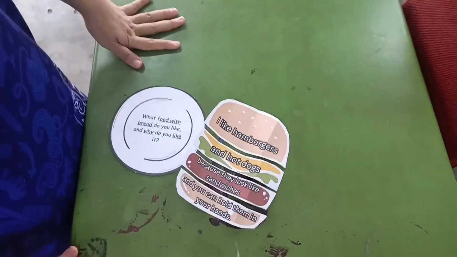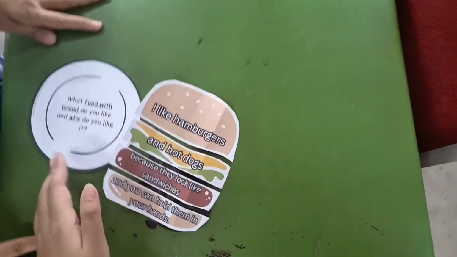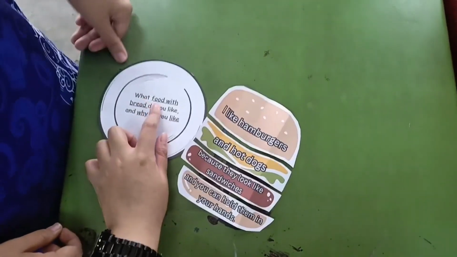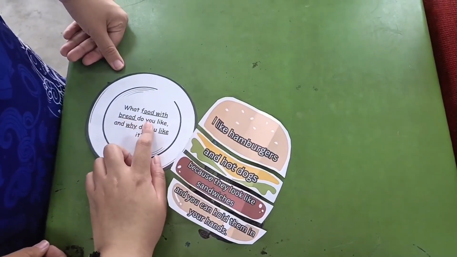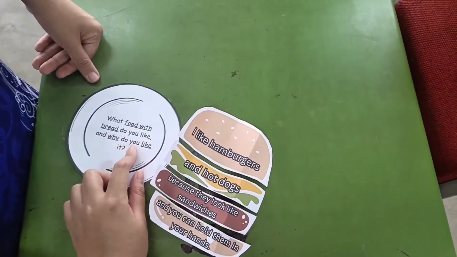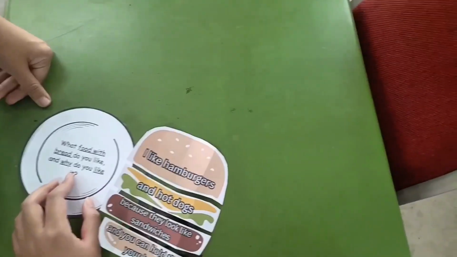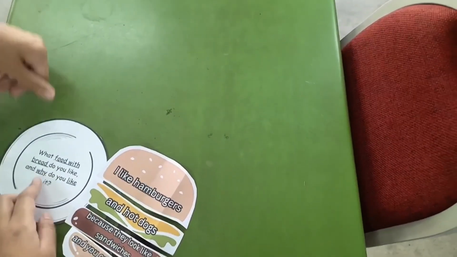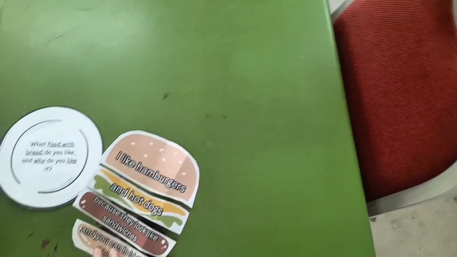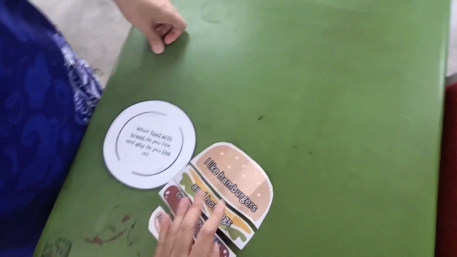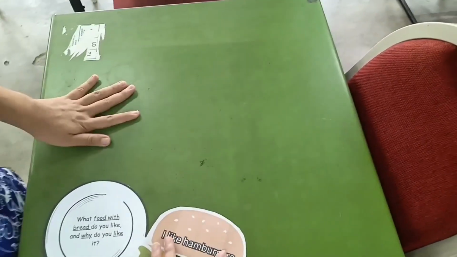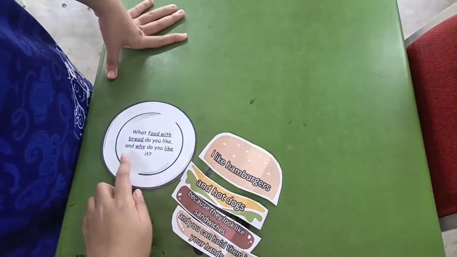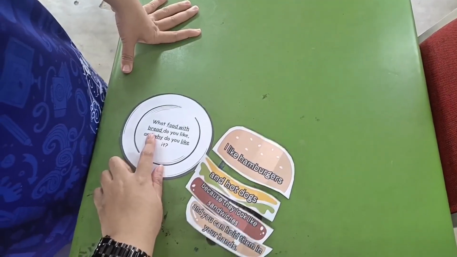Finished already. Oh, okay. So let's look. Okay, what is the sentence? Let's read the question together. What food with bread do you like, and why do you like it? Okay, so here we need to talk about food with bread and also the reason you like it. Now let's look at our sentence. I like hamburgers. Is that food with bread? Yes. Okay, and hot dogs. Are hot dogs food with bread?